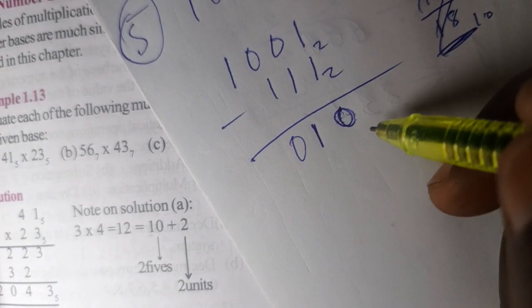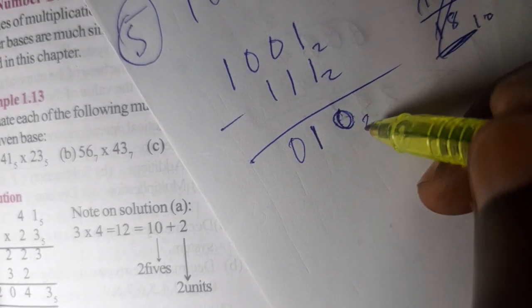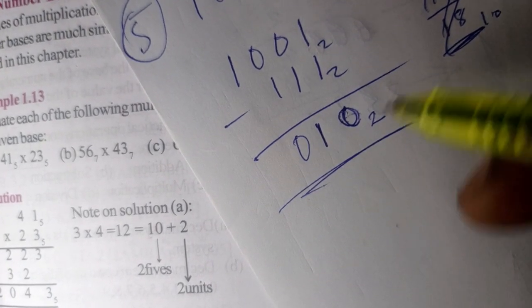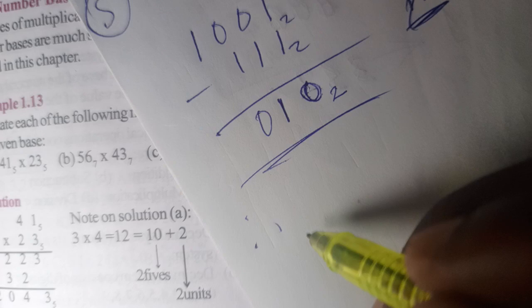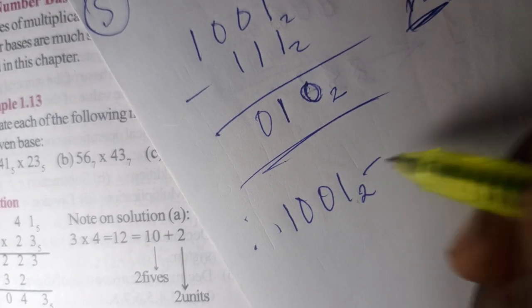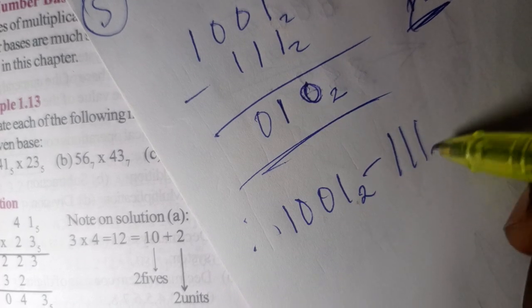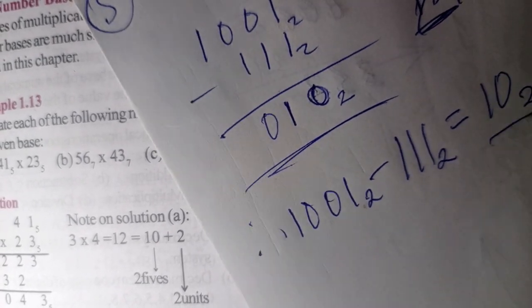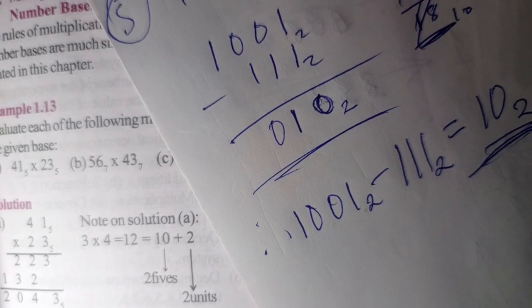So your answer is going to be in base 2 as the final answer. Therefore, 1001 in base 2 minus 111 in base 2 is equal to 10 in base 2 as the final answer.